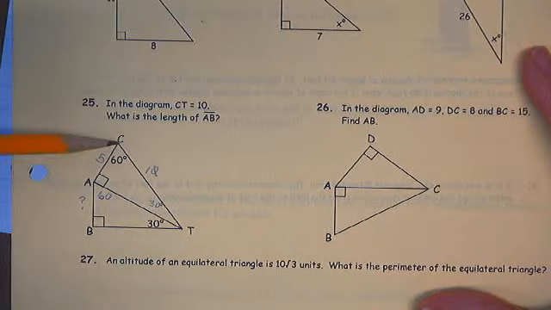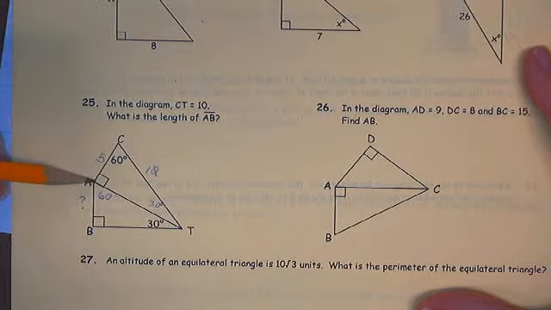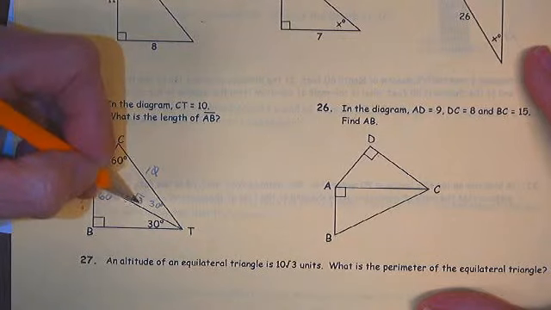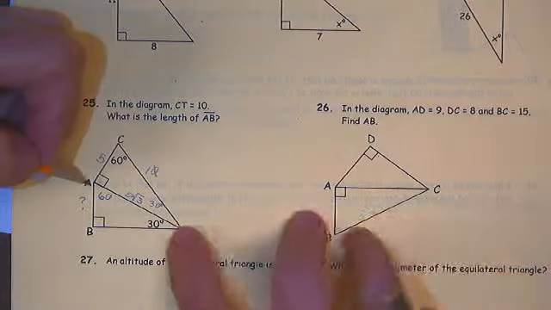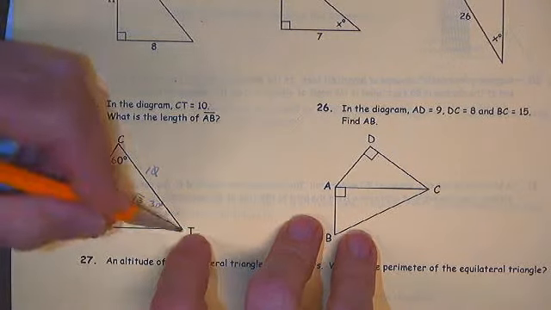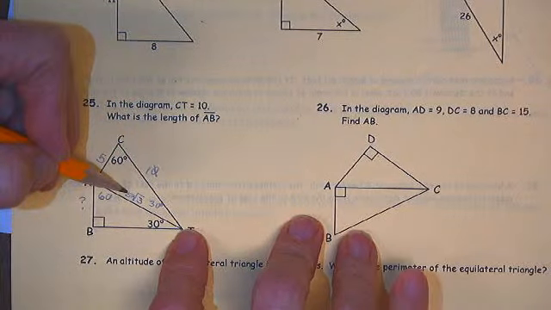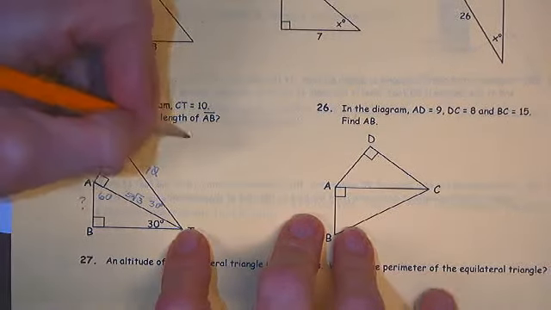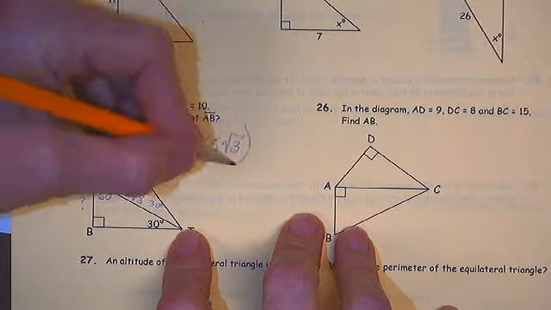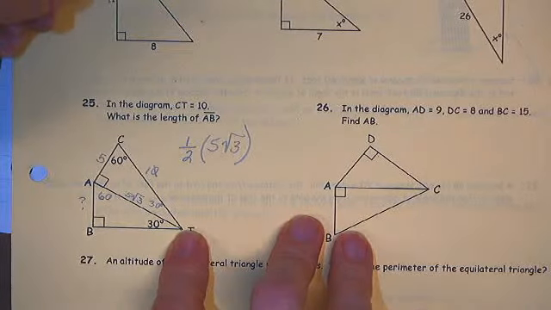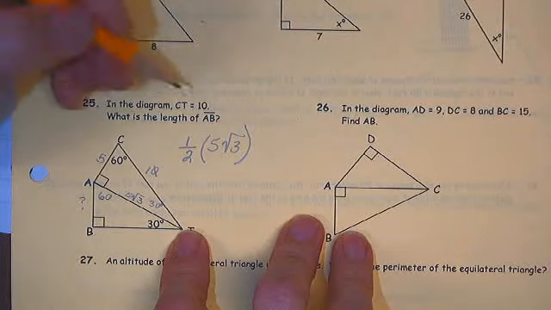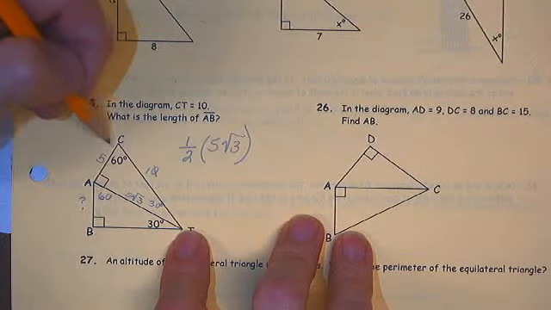Okay, if this is 10, this is 5, and this is 5 times the square root of 3. AT is 5 times the square root of 3. If AT is 5 times the square root of 3, AB is 1/2 of 5 times the square root of 3. And I'm perfectly happy with that answer. We cannot say that AB is 5 because it's not.